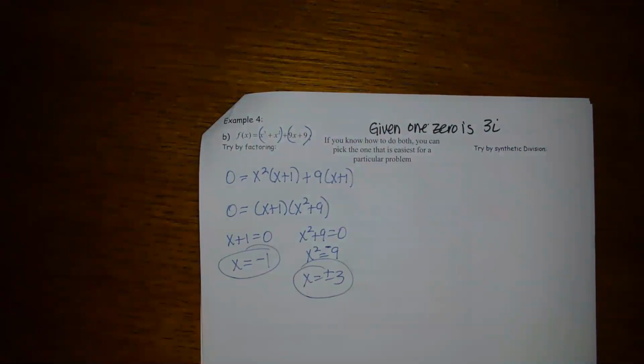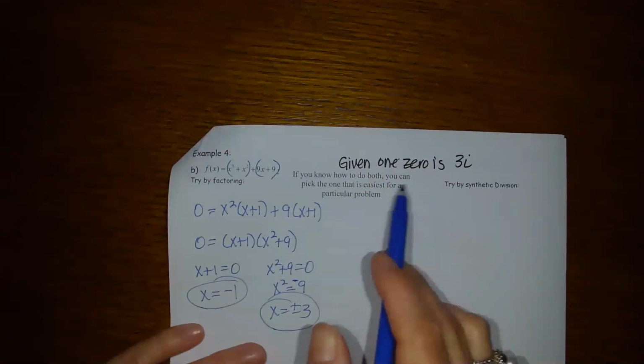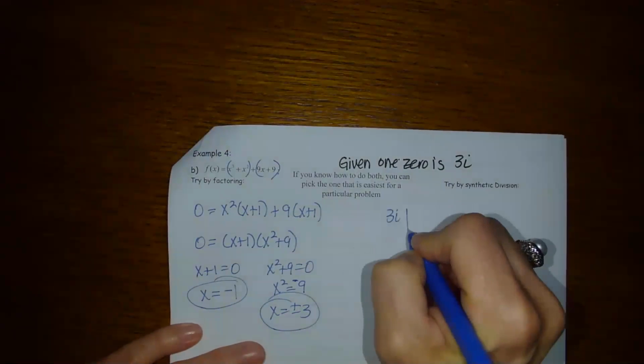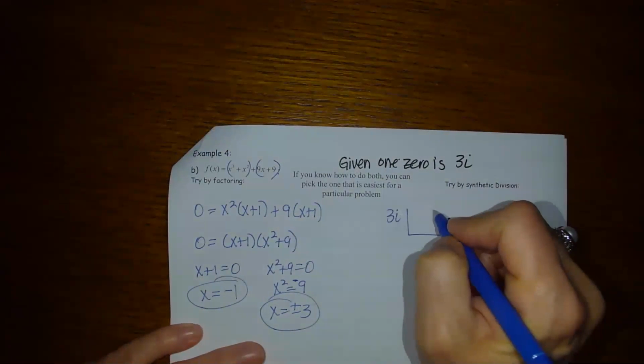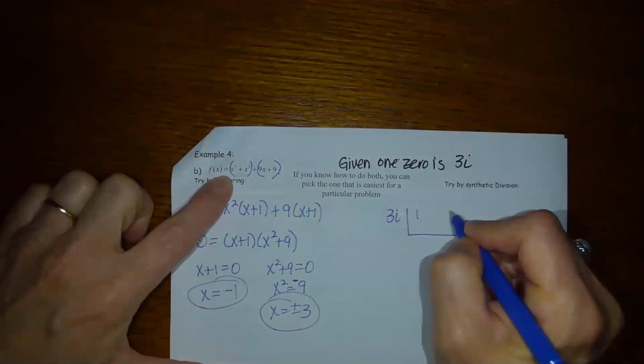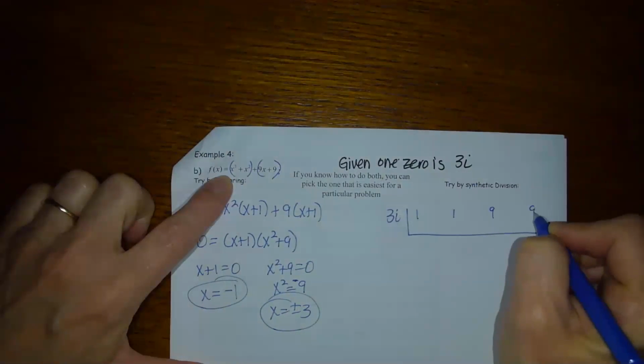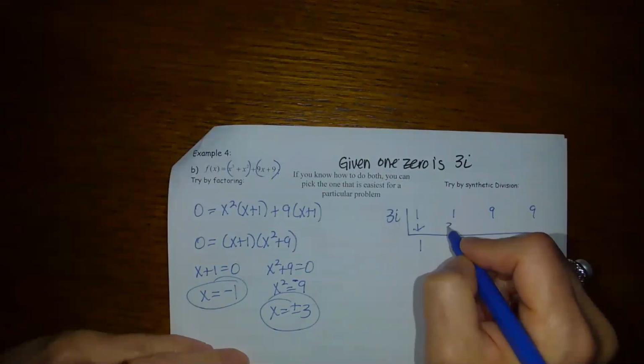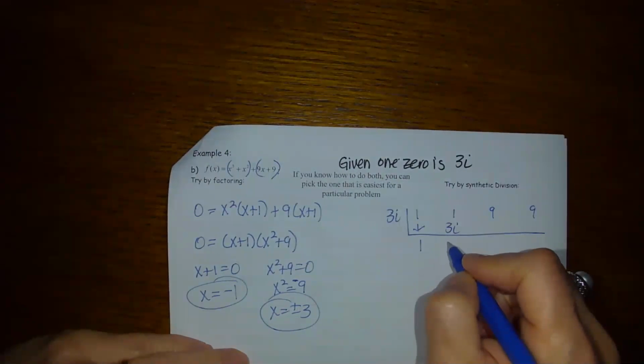What does it look like if I use synthetic division? Well, if I know 3i is a 0, I'll put 3i out there. And we've got our coefficients 1, 1, 9, 9. We bring that 1 down. 1 times 3i is 3i. 3i plus 1 is 1 plus 3i.